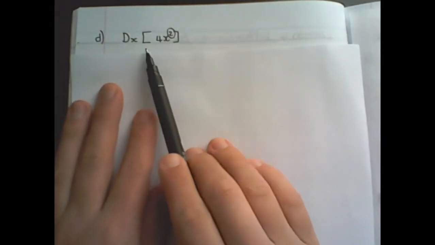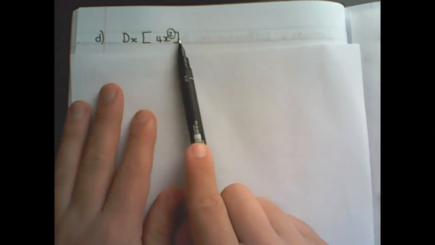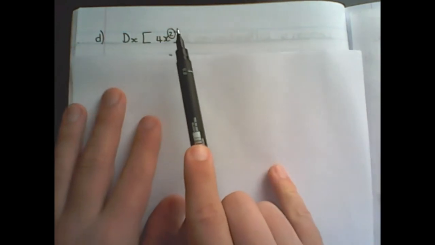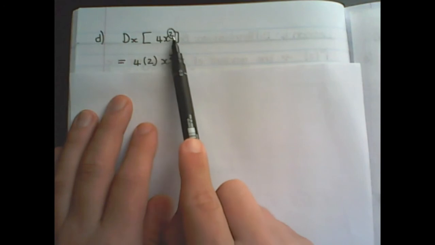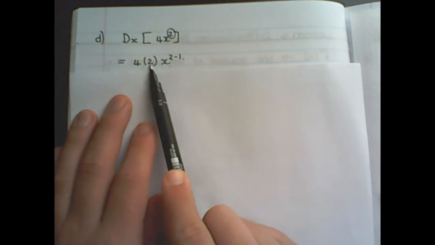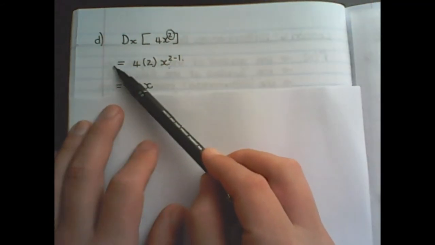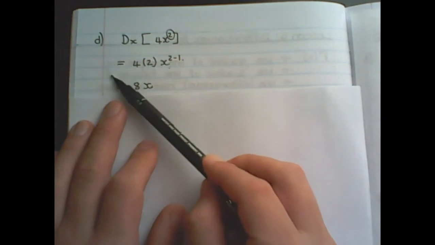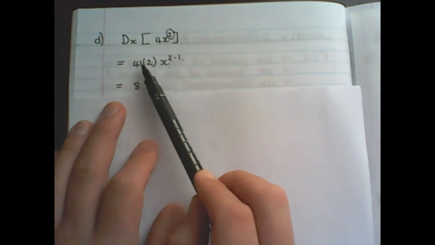Now, let us use a different notation. So we have d dx of 4x squared, and we want to differentiate 4x squared. We apply the same rule. So it's 4 times the exponent of 2, and then in the exponent 2 minus 1. Notice we don't have a notation of f prime x or dy dx on the left. We are simply differentiating this expression, and therefore it's all equal.